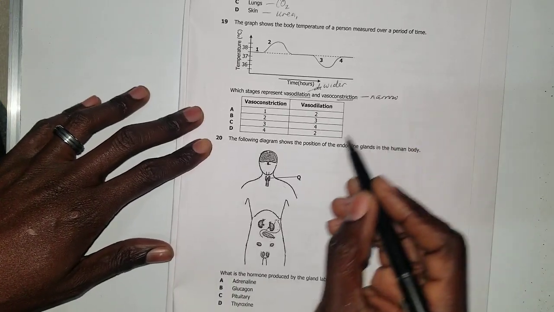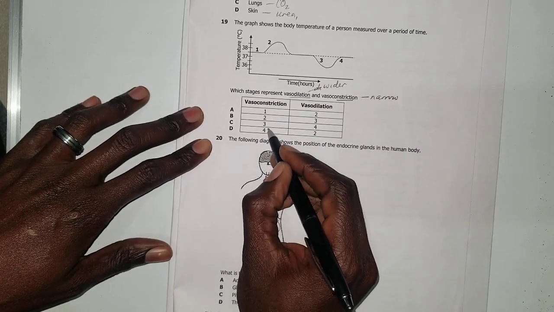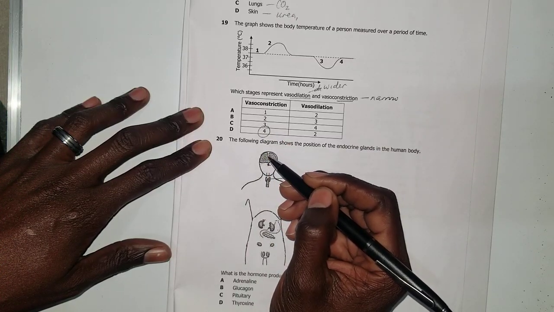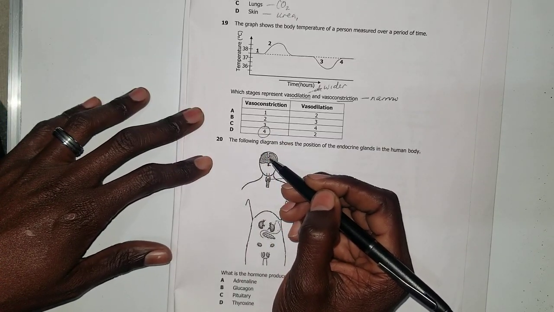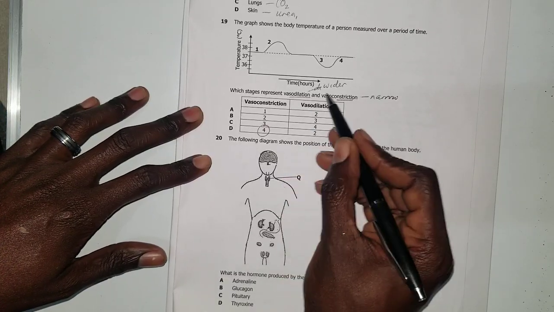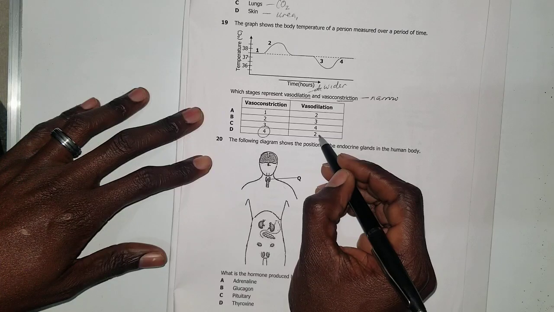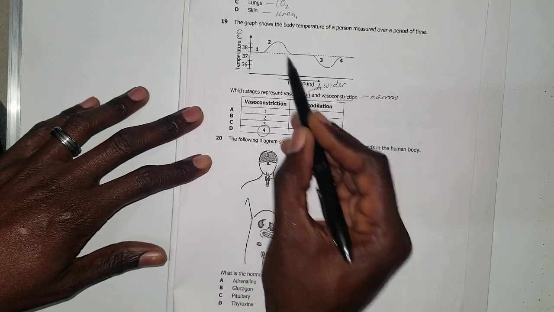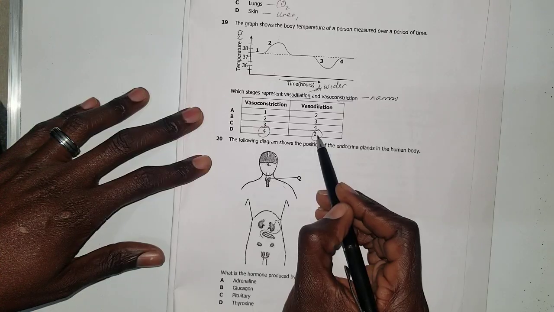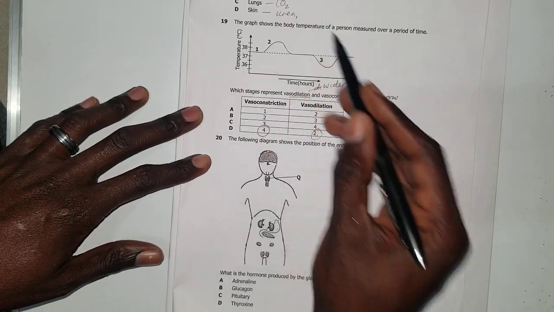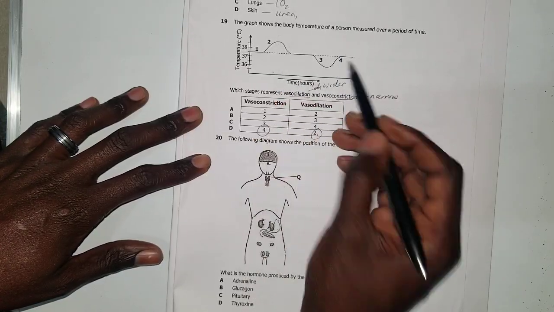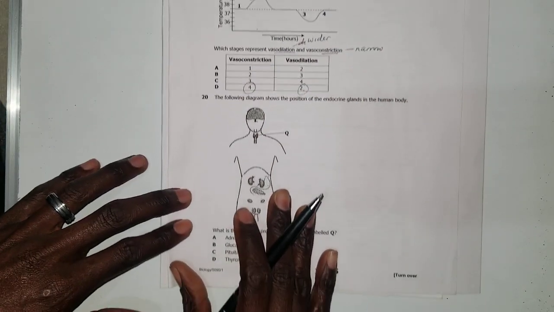So vasoconstriction, the narrowing, will happen at 4 in this case. Then vasodilation, which is simply the widening, will happen at 2, because the temperature is too high, so you need to bring it back to normal. So it will become wider so that you lose more heat. But of course, when you lose heat, you need to raise it, so at 2 and 4. That's basically what is going to happen.